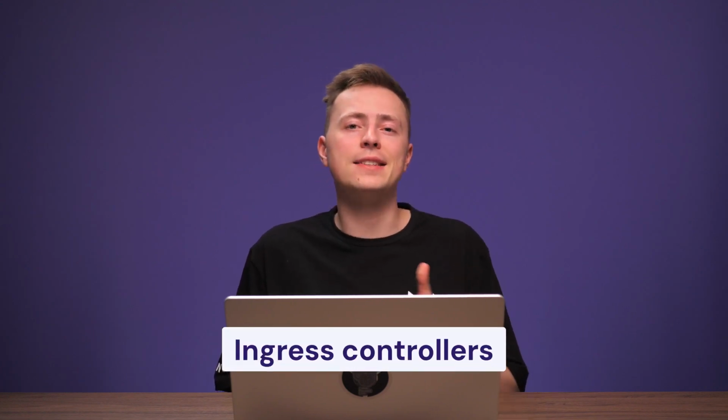Kubernetes front end, the API server, processes requests to manage various aspects of the cluster, like deploying applications or scaling resources. And finally, ingress controllers act as gatekeepers to manage incoming traffic to the cluster. Installing Kubernetes will get all of these components running together. So let's go ahead and set it up.